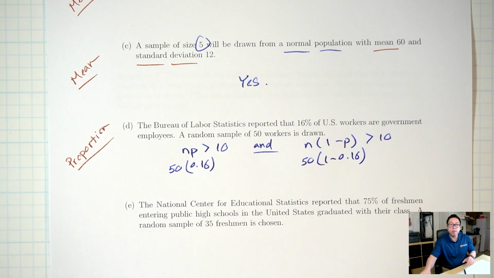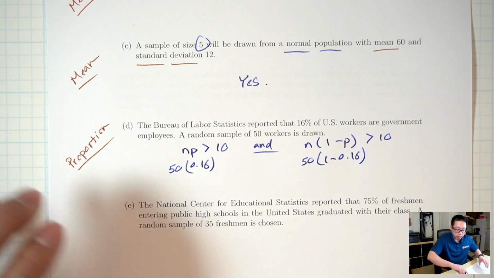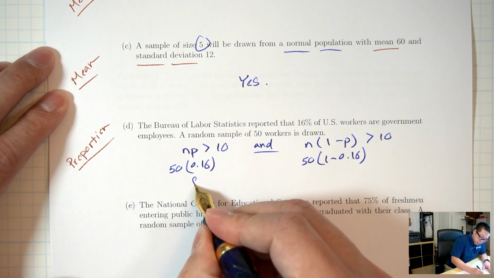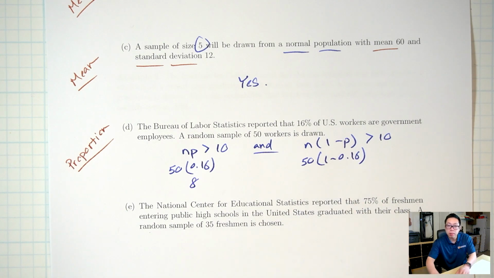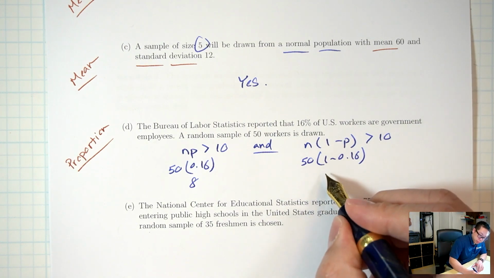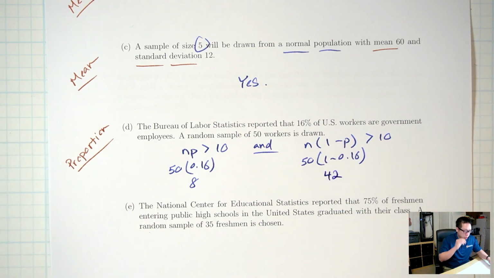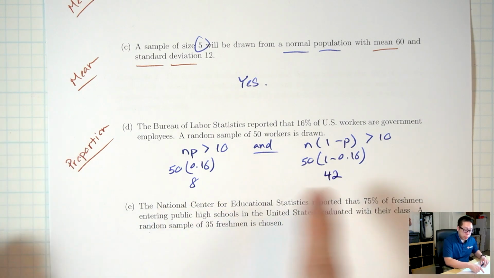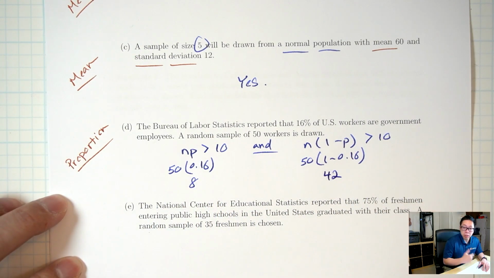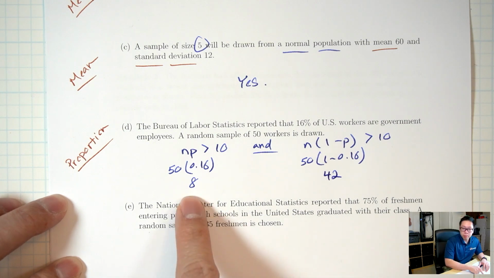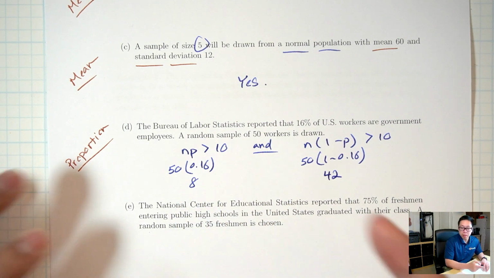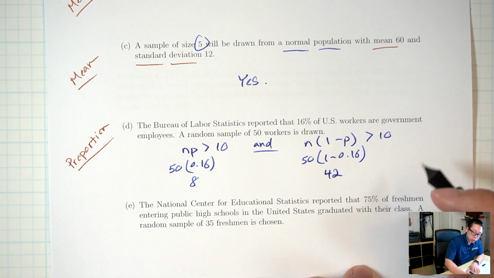On my calculator, 50 times 0.16 is 8. 50 times 1 minus 0.16 is 42. Both of these have to be bigger than 10 for this to be a yes. 8 is not bigger than 10, so this is going to be a no. So you can't use the normal distribution here.